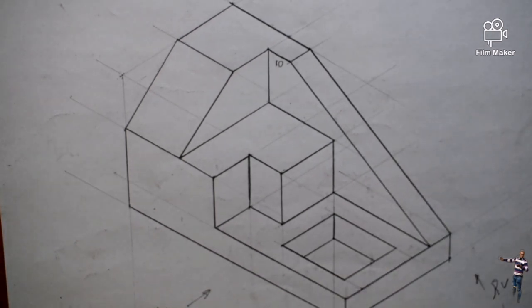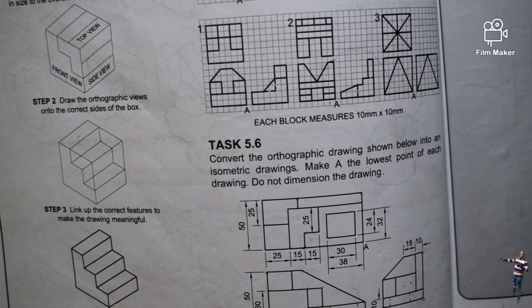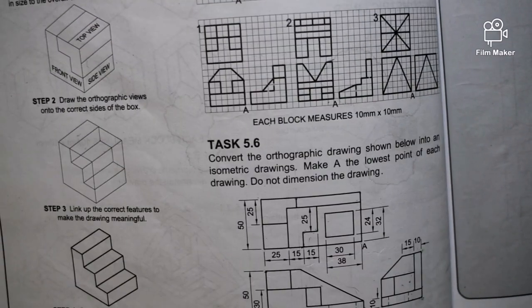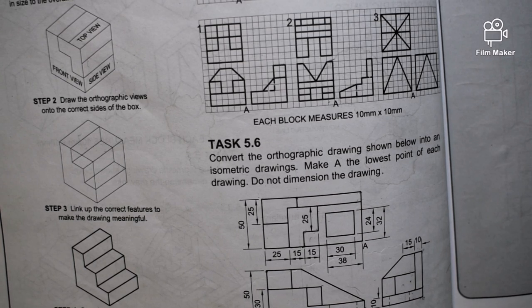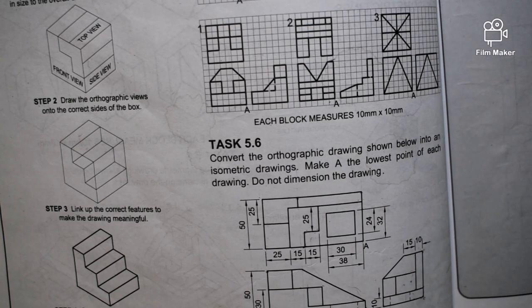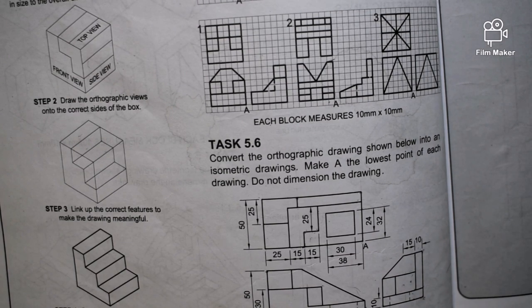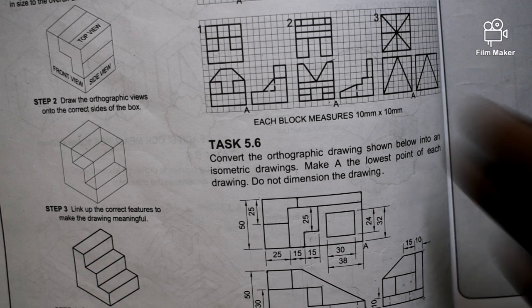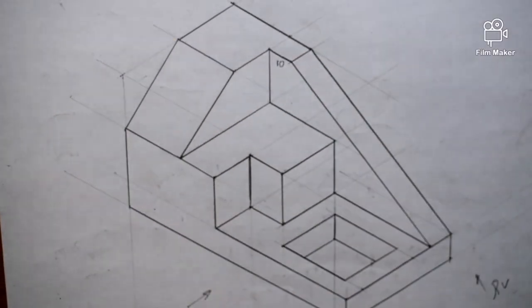So that was Engineering Graphics and Design Grade 10, task 5.6. Like I've said, our aim or our goal is to upload everything that we are coming across, every question that you want us to do. Sorry my brother for taking time. I think this was supposed to be uploaded 3 weeks or 2 weeks ago, if I'm not mistaken. Sorry my brother for taking time. So that's how you go about it.